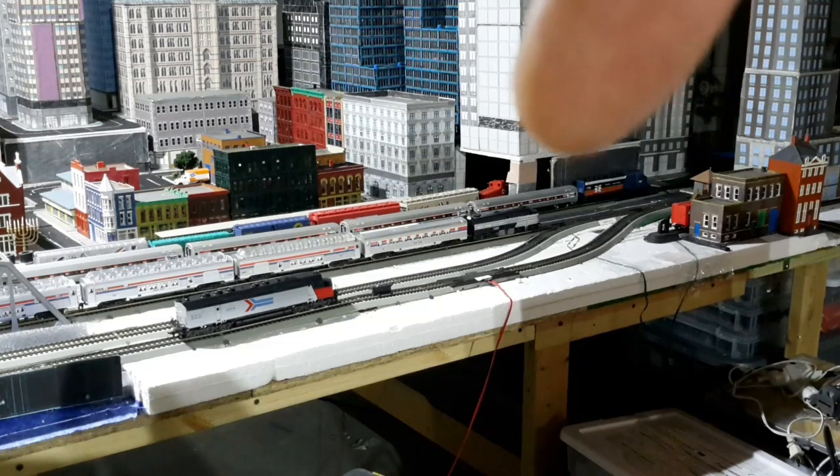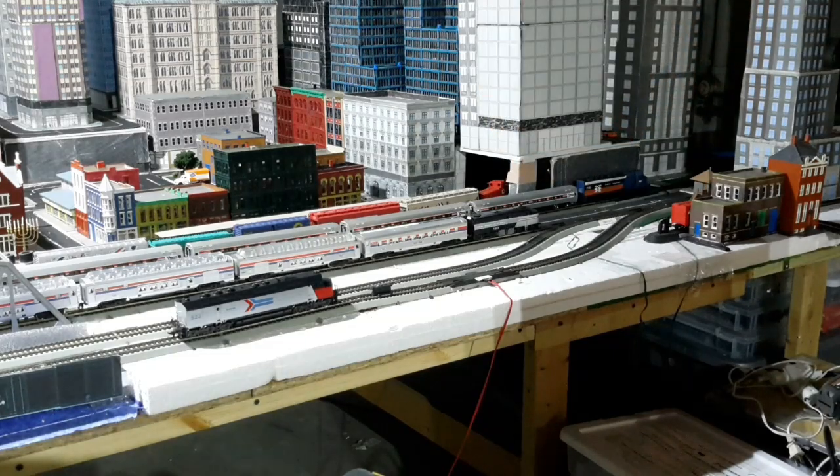is on the endurance track, which is just strict DC because it's connected to the power pack. It's not connected to DCC-EX. Only the middle loop and the inner loop are the DCC-EX. So I'm ready to run when you are.